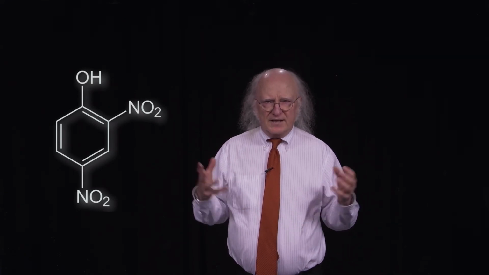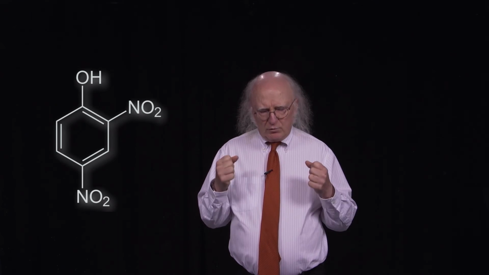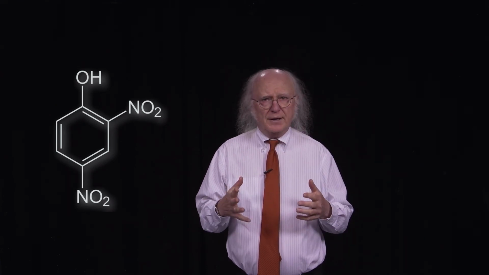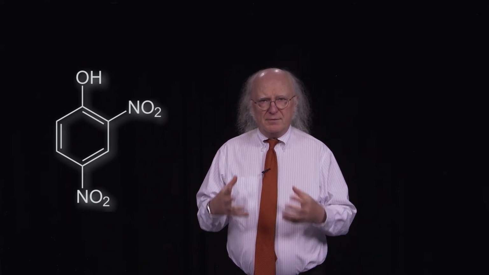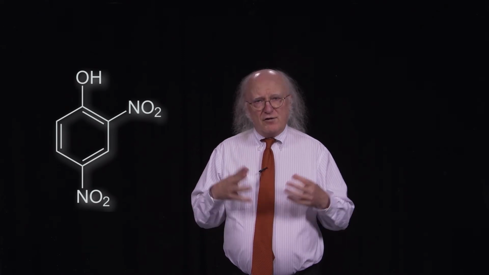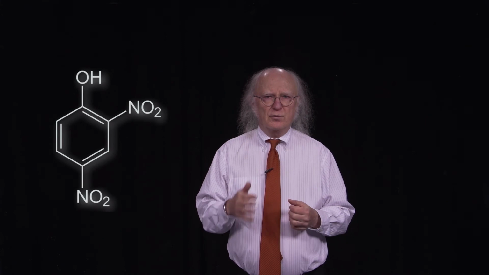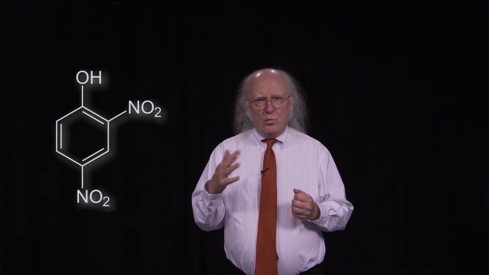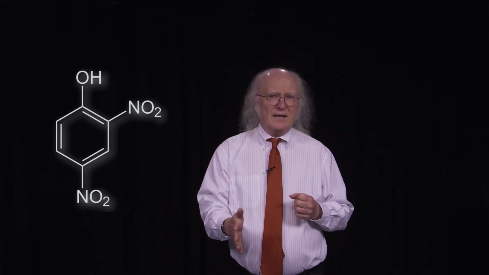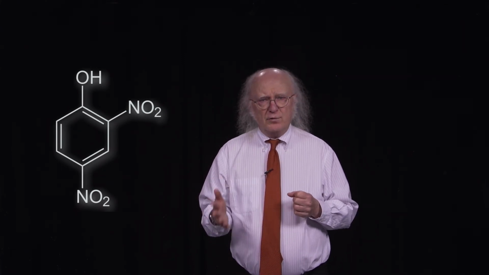When 2,4-dinitrophenol is added to cells, it will get into the cells and it will go to the mitochondrial inner membrane, where it will permeabilize the membrane to protons. Now, you remember that when we had tight coupling, the protons had to go through the ATP synthase. With 2,4-dinitrophenol in the membrane, the protons go directly through and they don't pass through the ATP synthase.